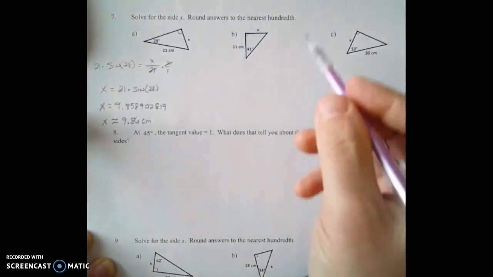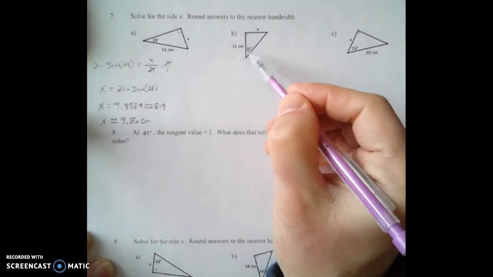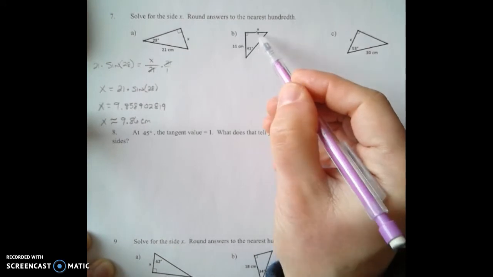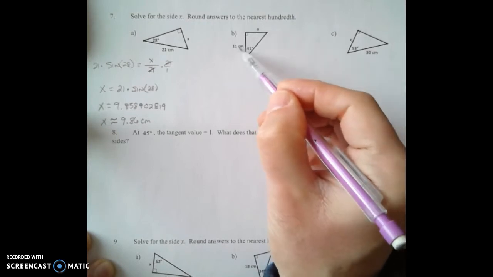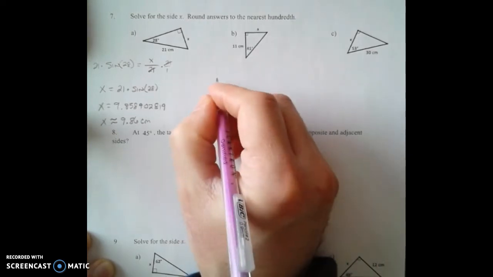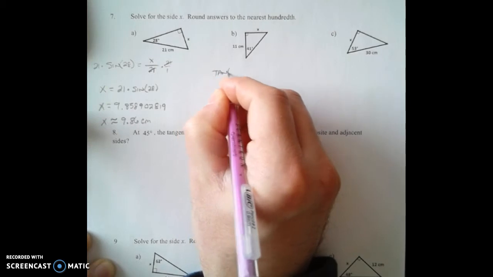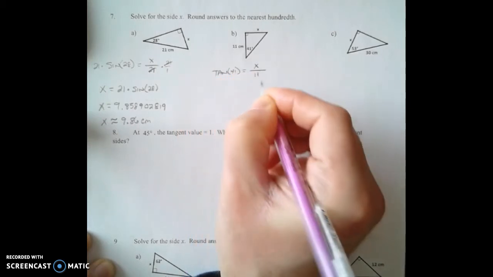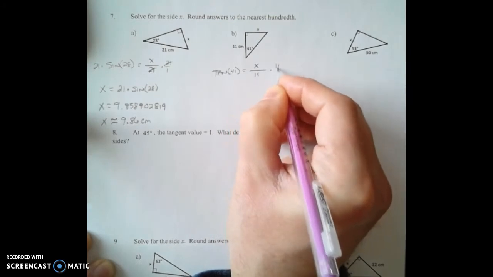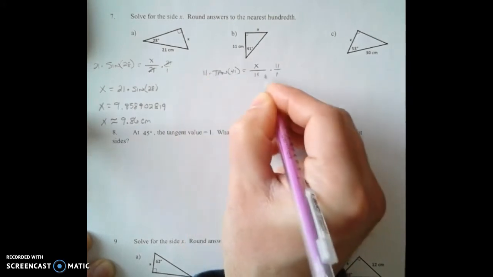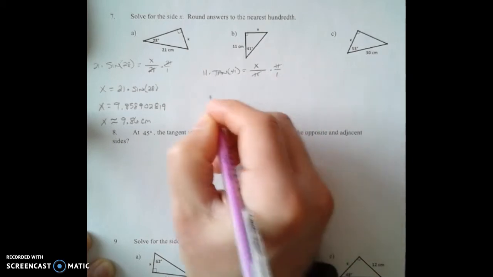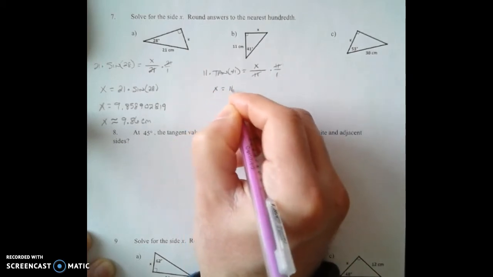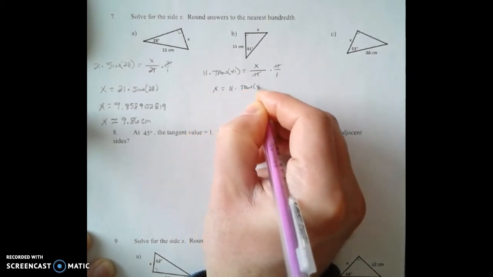In example B, we have our 41 degree angle here. Okay, the side we're looking for is the opposite side. We're also given the adjacent. Opposite and adjacent is tangent. So we're going to have the tangent of 41 is equal to the opposite x over the adjacent 11. And to get the value of x, we're going to multiply both sides by 11. So x is going to be equal to 11 times the tangent of 41.